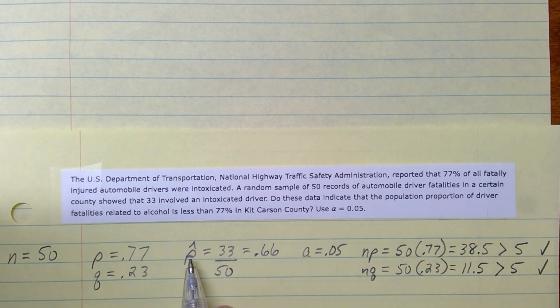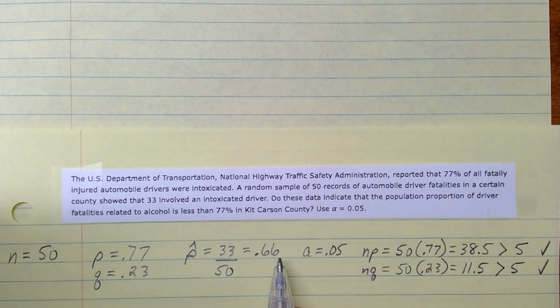I did my own sample of 50 drivers and found that 33 out of 50 were intoxicated. All right, if you change that to a decimal, it's actually a really nice decimal, 0.66. It stops right there. That's called a terminating decimal. It doesn't go on forever. So using 0.66 in your calculations is just fine.